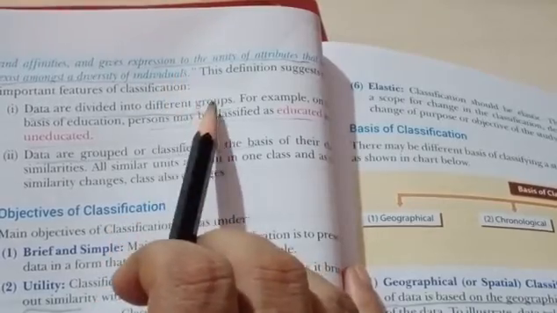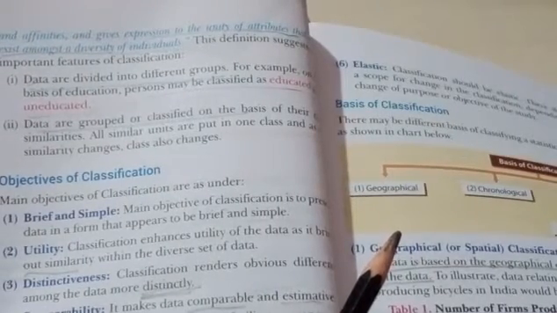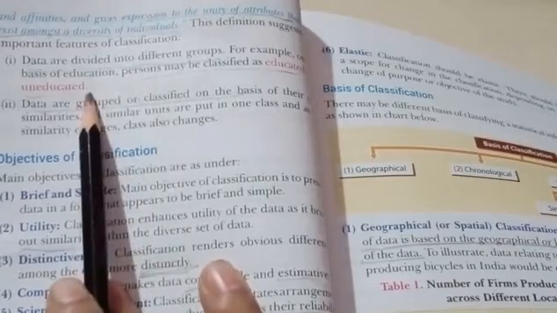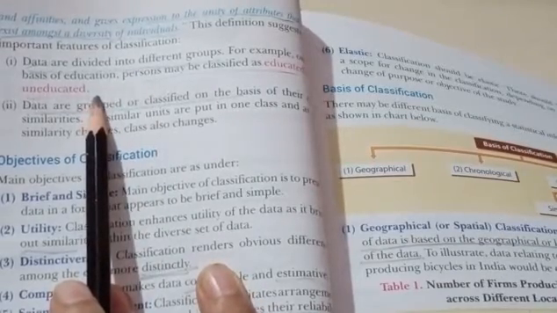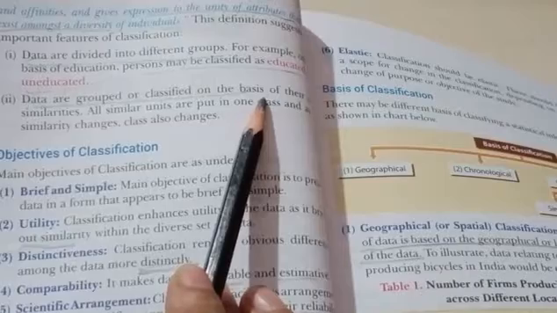In this we classify the data into different groups and classes according to the similarity. Data is classified in two ways. One, the data is divided into different groups. Groups means educated people, uneducated people, higher income group, middle income group, lower income group. Second, the data is grouped on the basis of their similarity into class intervals.